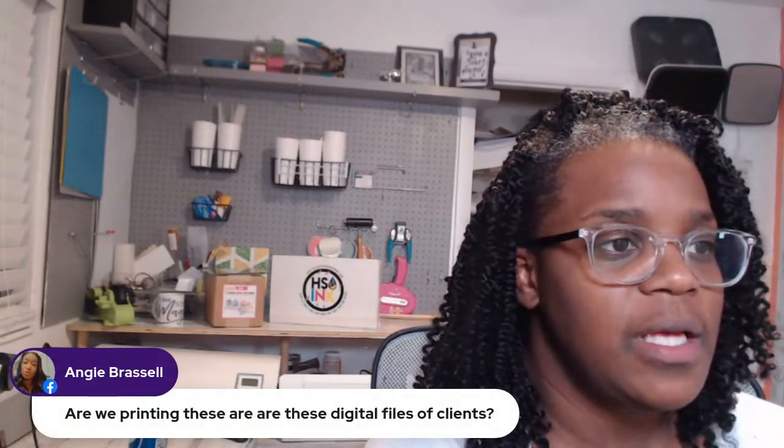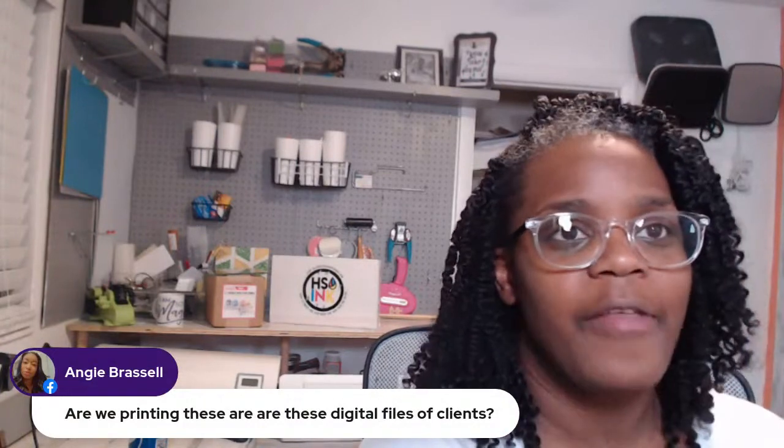Are we printing these or are they digital files for your clients? Either one will work. So how do you print them? I don't print them in-house because I can't print that big. I don't have a printer that big.